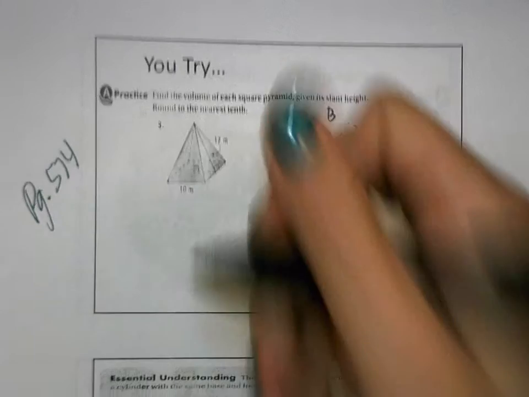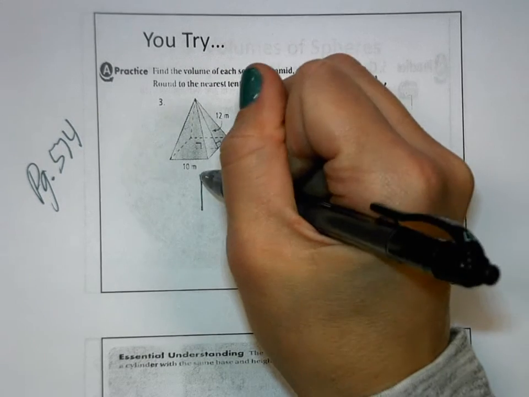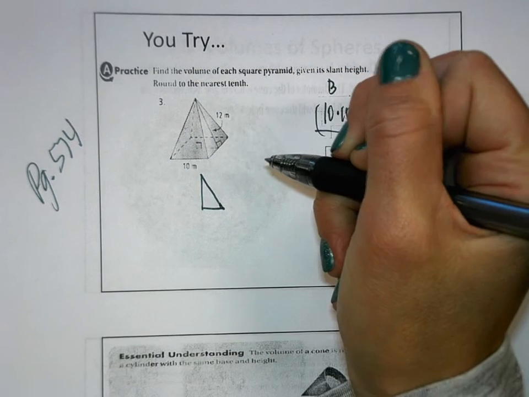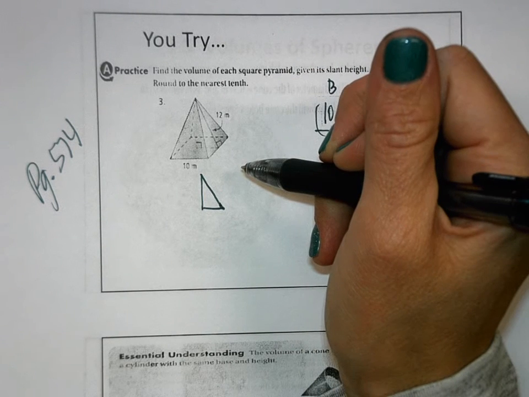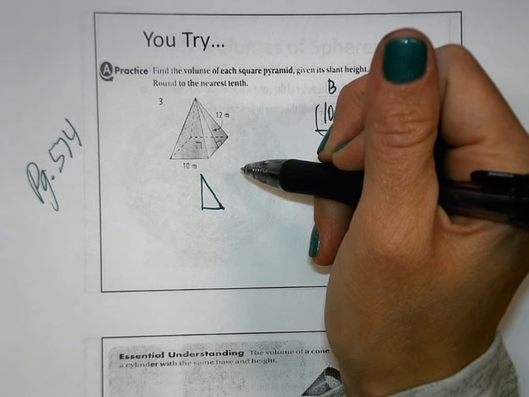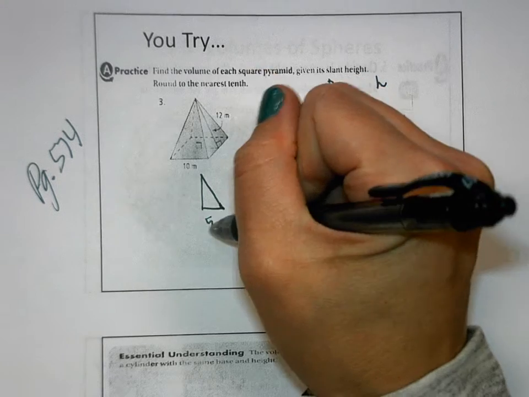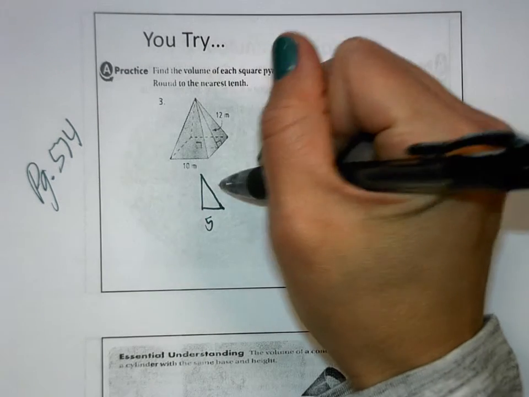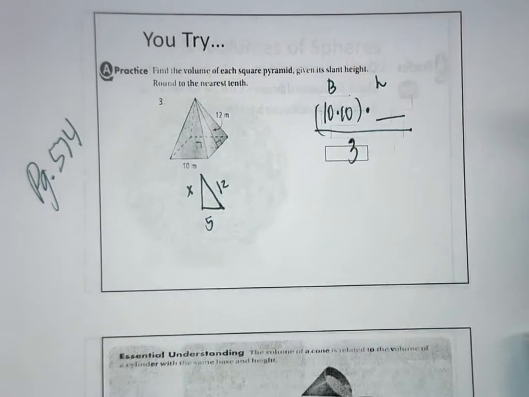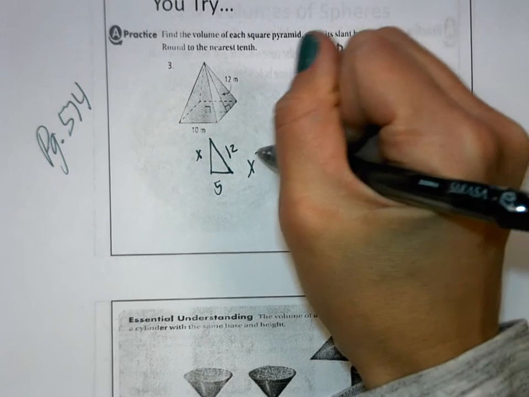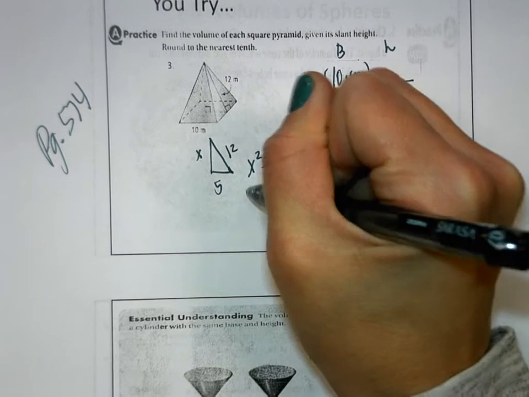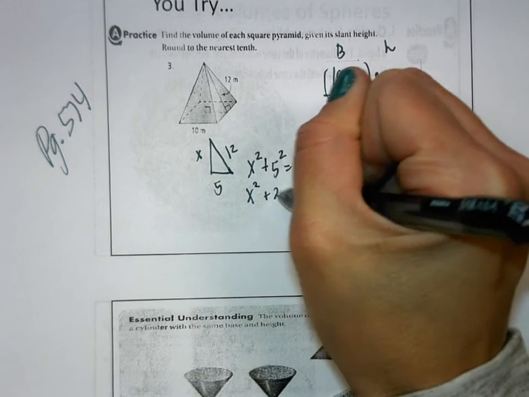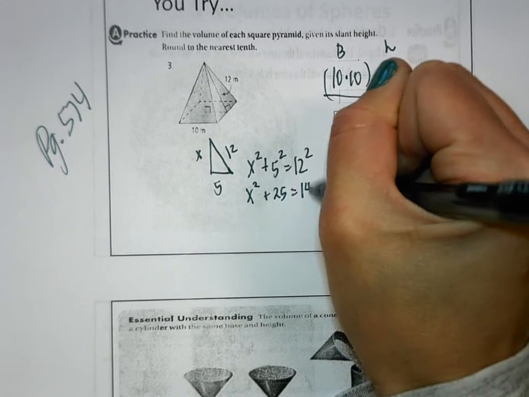Okay, so if I take out this triangle, what is the base of my triangle? 5. What is the hypotenuse? 12. And we're trying to find that other leg. So we have x squared plus 5 squared equals 12 squared. X squared plus 25 equals 144.